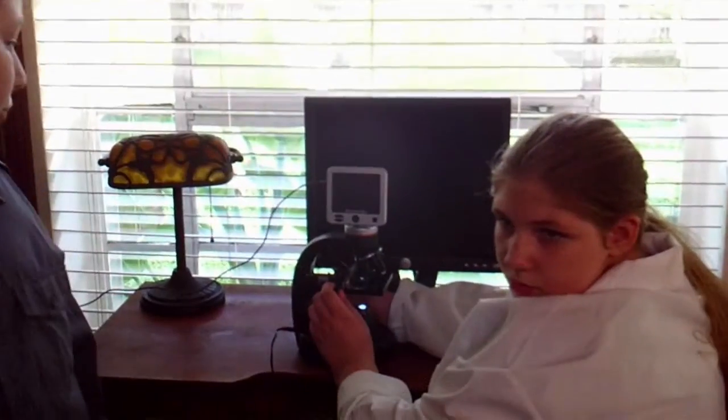We took a slide which we made and put it on the stage of the microscope. We also have the microscope set to a lower magnification, so as not to hit the slide with the lens. And the microscope's connected to the television so everyone can enjoy the hunt.